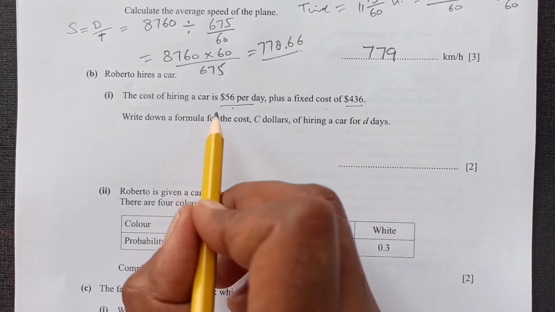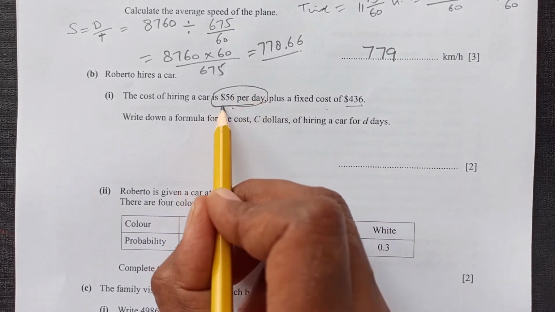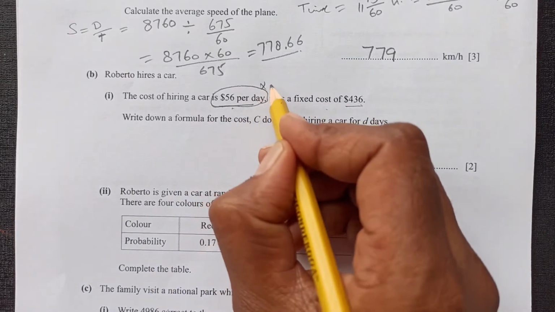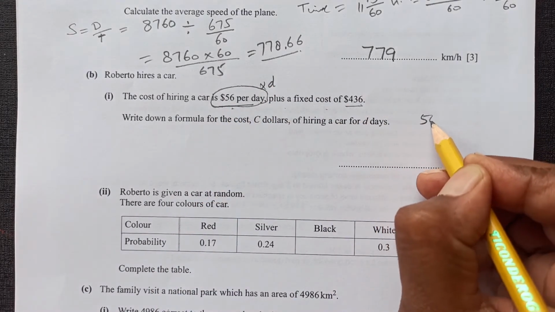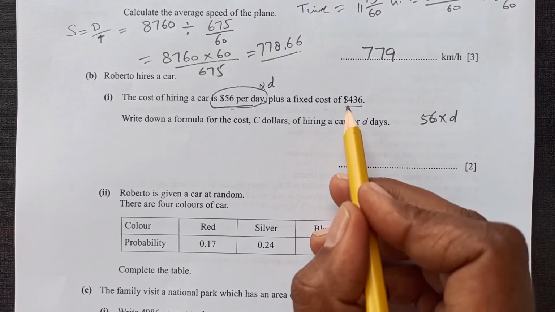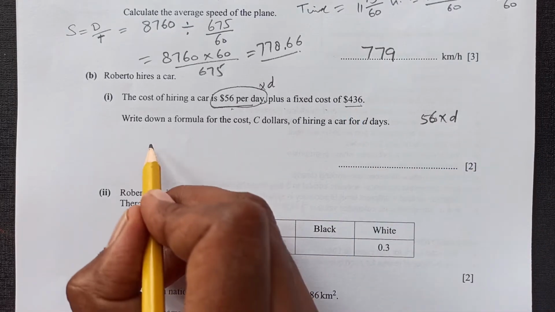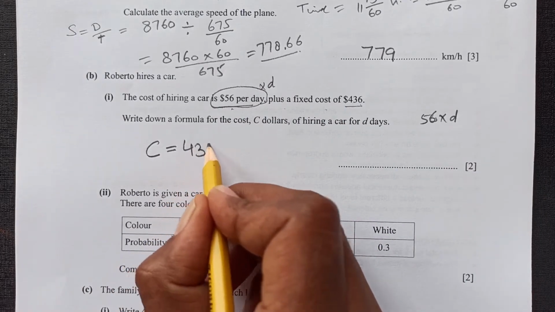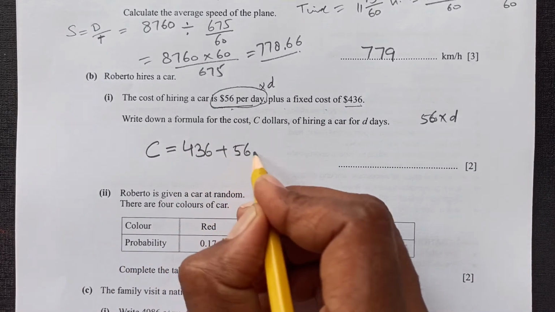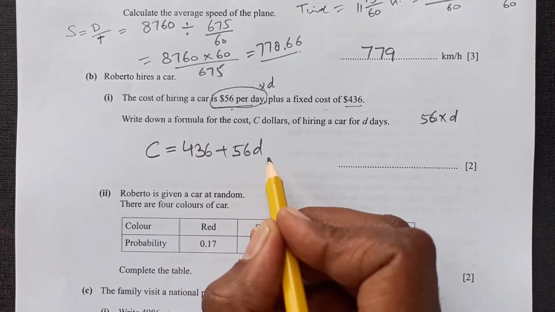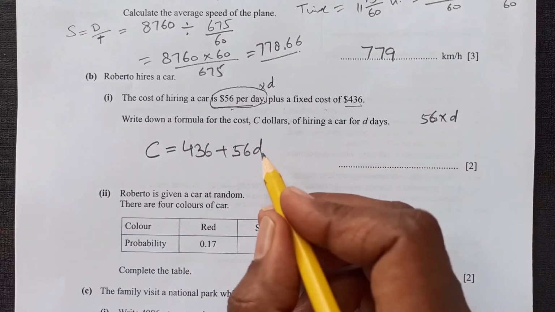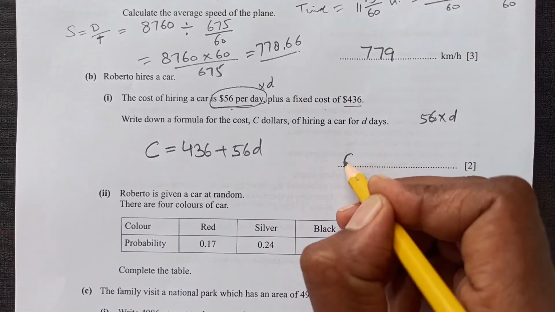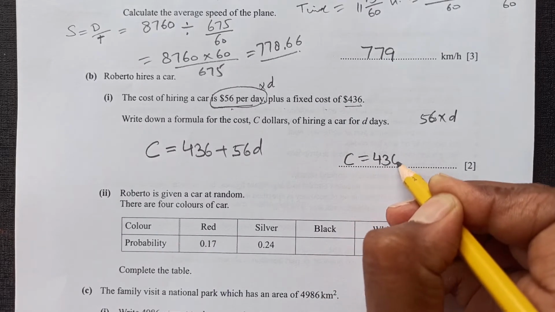For one day it is 56, so for D number of days it will be 56 times D. And plus this is the fixed amount, 436. So we have the formula here: C equals 436 plus 56D.